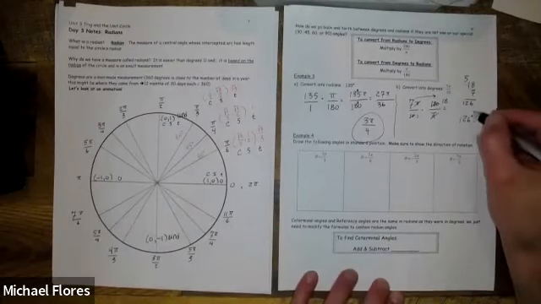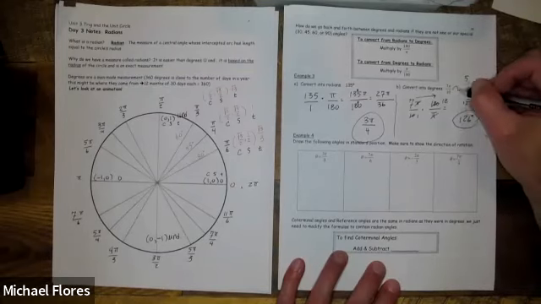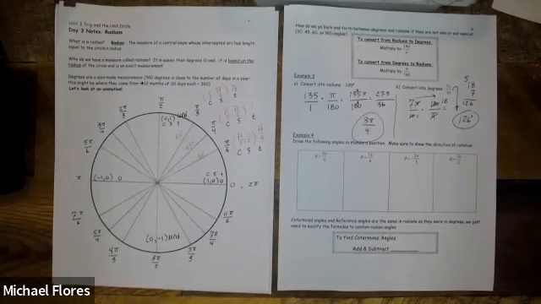We get a final answer there of 126 degrees. So 7 pi over 10 is the same thing as 126 degrees.